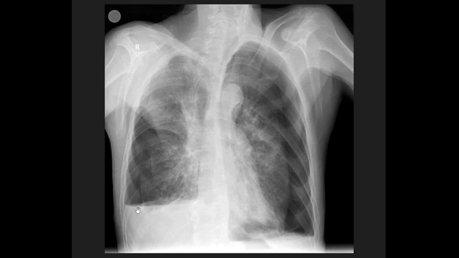But we see that here is also a horizontal line, and that here we have a soft tissue shadow with a horizontal line. On the other side also, this is actually a pleural effusion, or you can call it also a hydrothorax. So there is fluid in the pleural space, and there is also air in the pleural space. So this is hydropneumothorax.